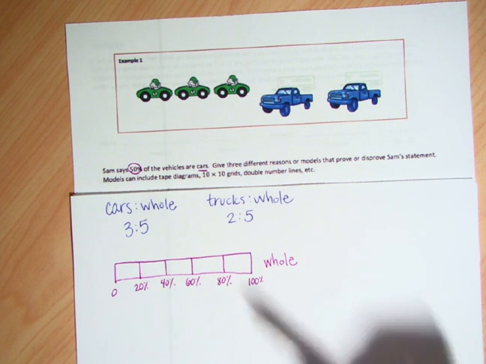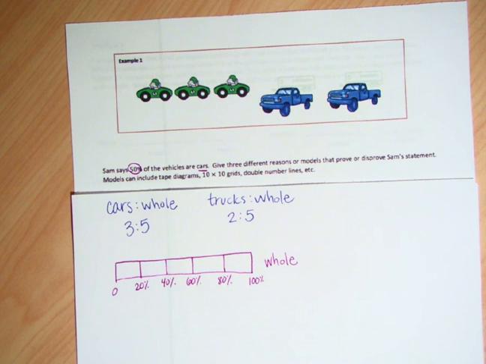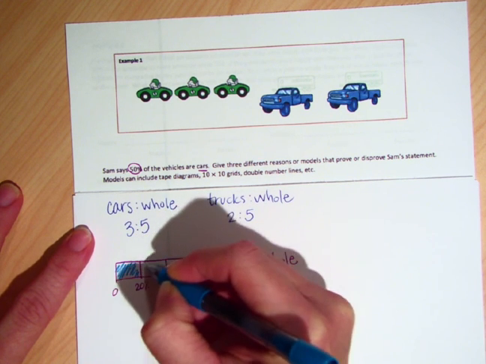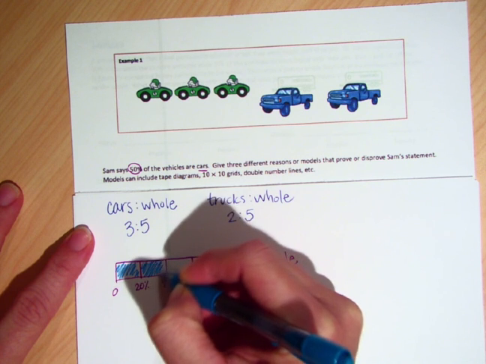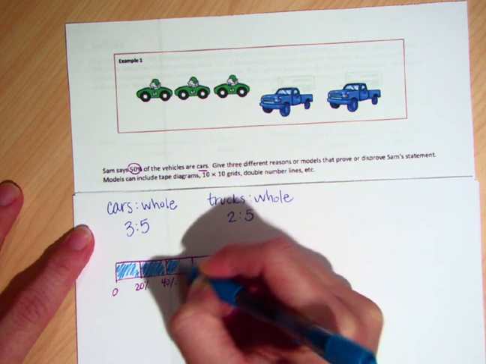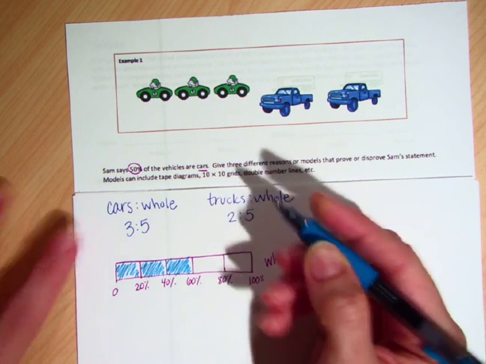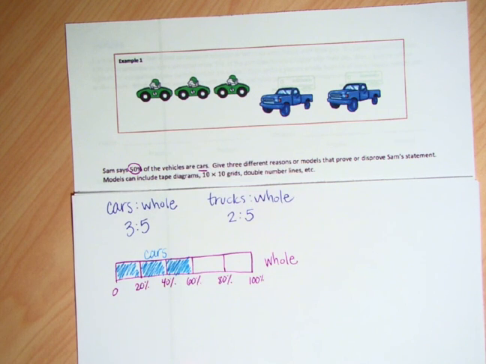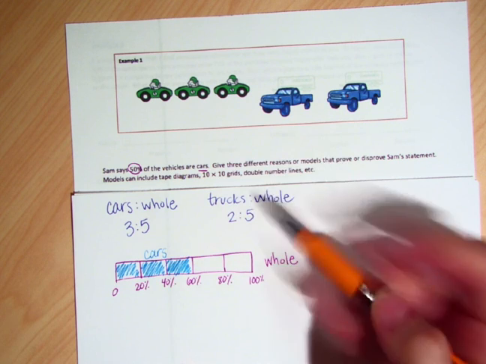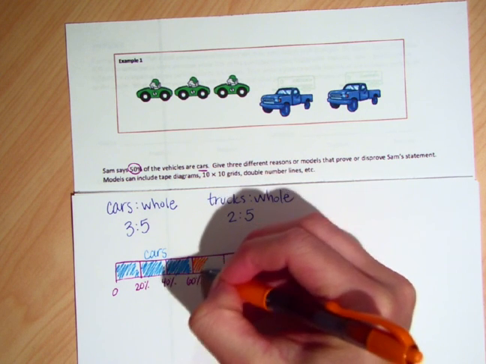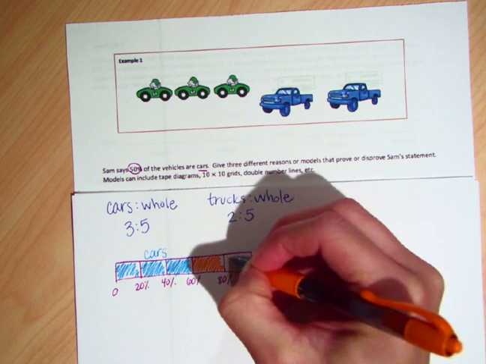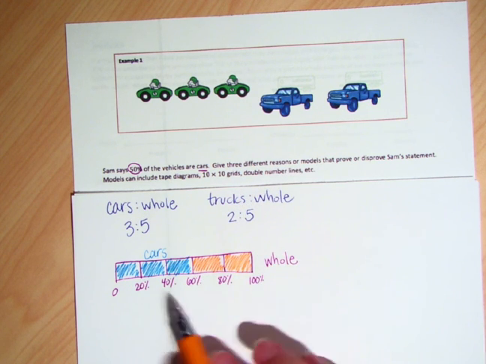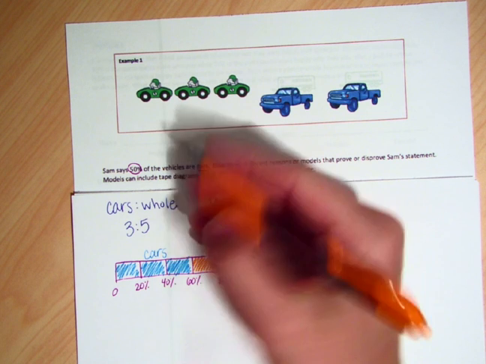Now ignoring the percents, we're going to go back to our numbers. I know that 3 of them are cars, so I'm going to shade in 3 boxes. These are cars. It's a combined tape diagram here. I'm going to label that up on the top. And there are 2 trucks. So these 2 are trucks. Together, they make up 100%.